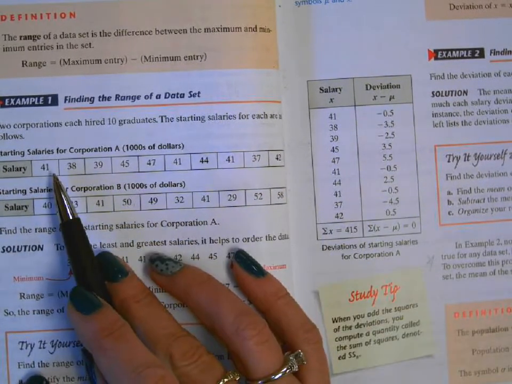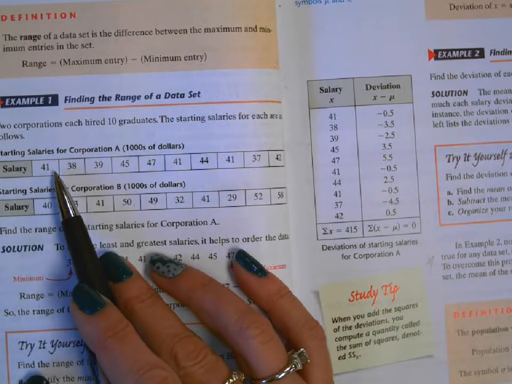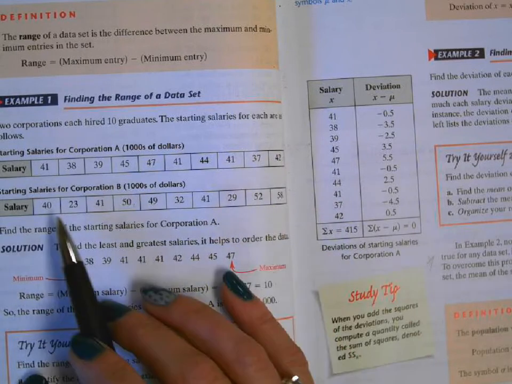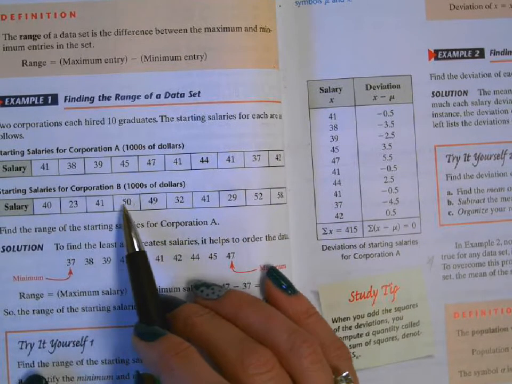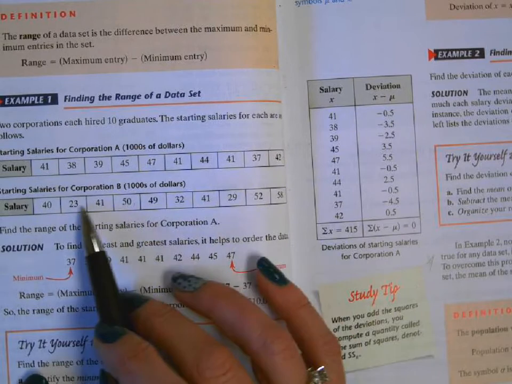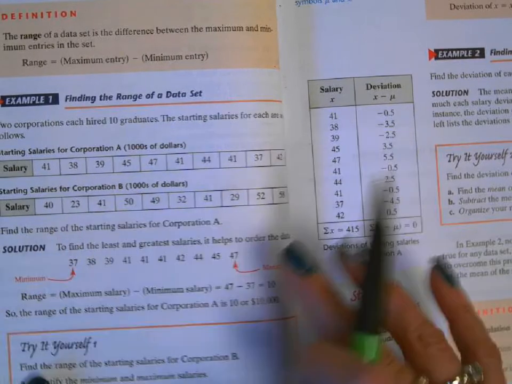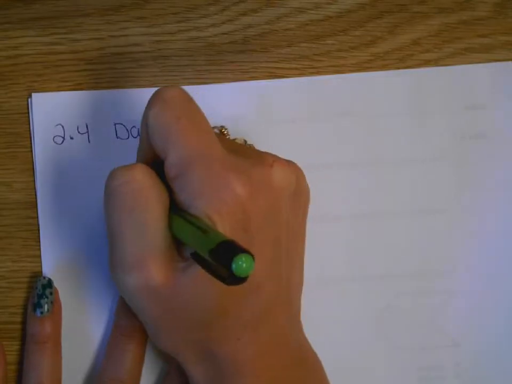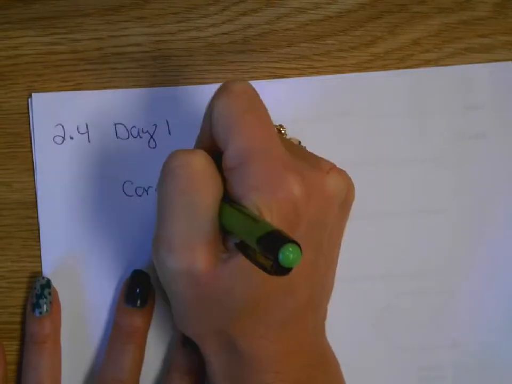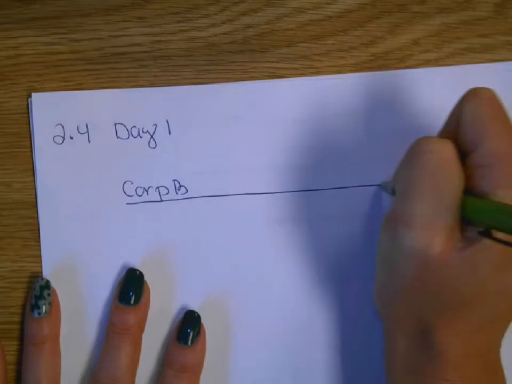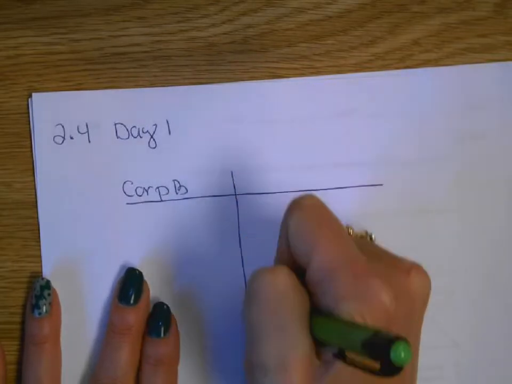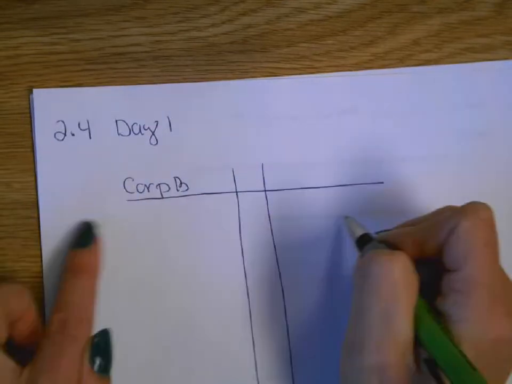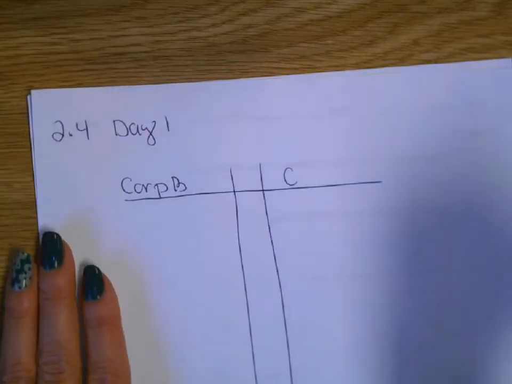So we need to know what our stems are going to be. So we got 40s, 30s, only 40s and 30s here. Here we got a 20 in the 50s. Because this one's got the more spread out, let's put Corporation B here, and we're going to do this back to back. So our stems are going to go down the middle, and then the leaves are going to grow out left and right.